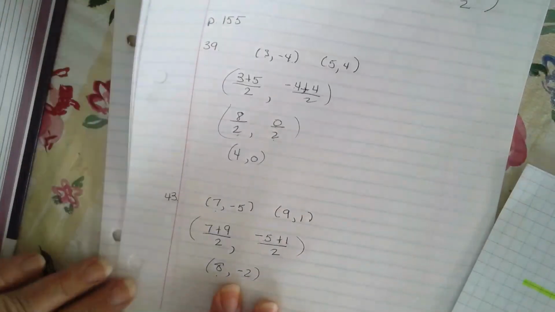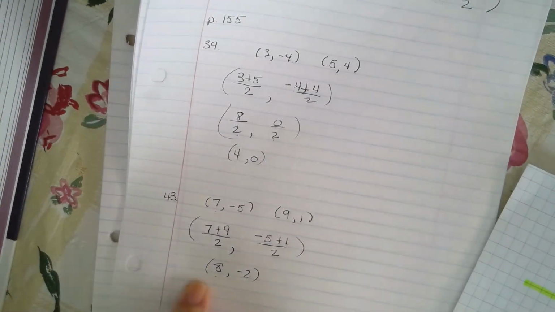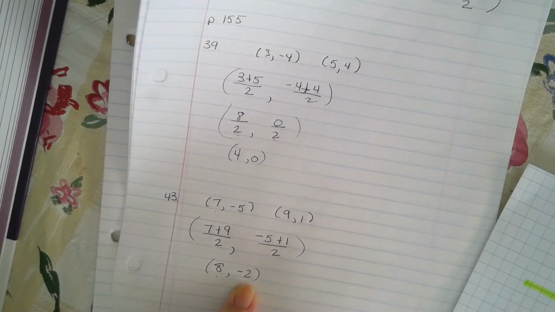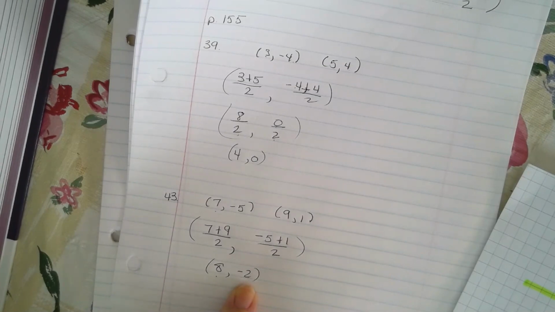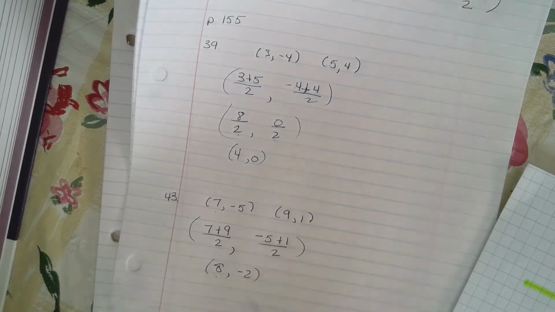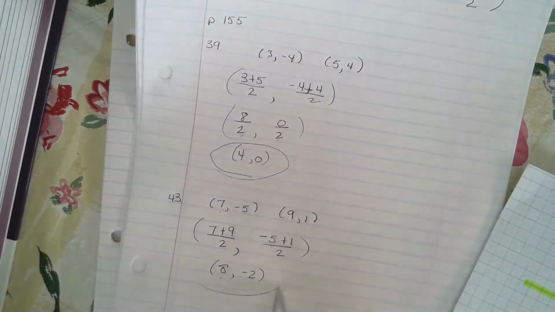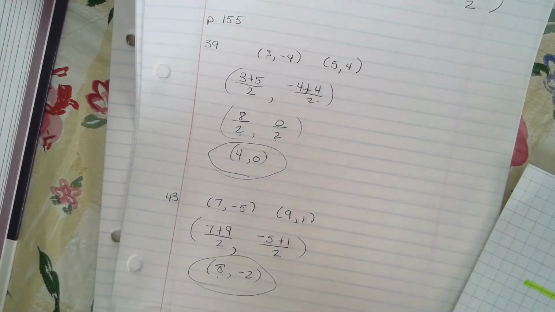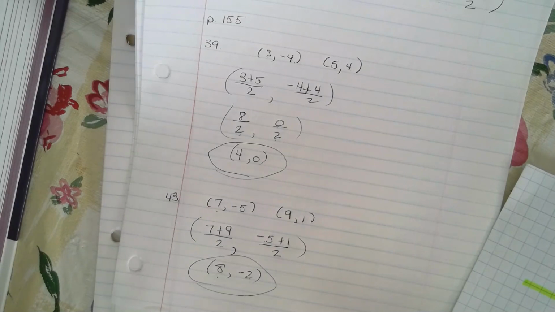So the answer is that it's the ordered pair (8, -2). The question is find the midpoint, and the midpoint's going to be an ordered pair. Now, because it is an ordered pair, be sure you put it in parentheses because it needs to be in parentheses to be an ordered pair.